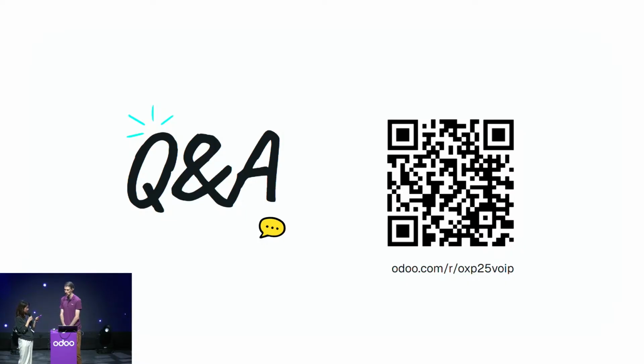The majority of VoIP hosts do not provide this. So the three that I've mentioned here do, and they are tested and supported with Odoo Standard. But if you have a provider that only has SIP endpoints, it will not work with Odoo Phone. So it depends on the provider, and you have to qualify them.